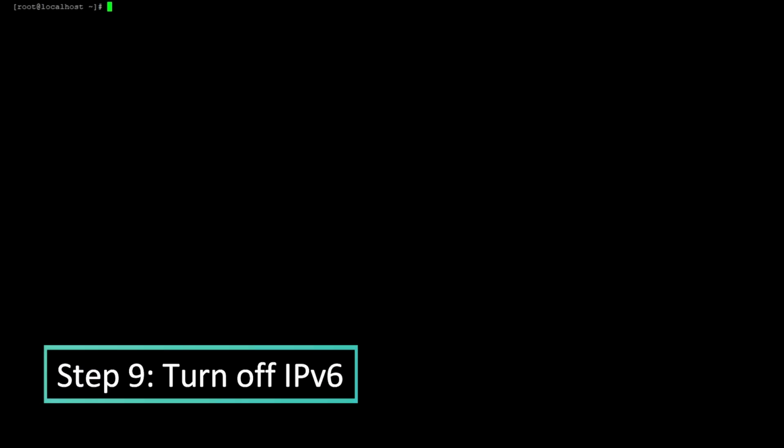Okay, the next step is to turn off IP version 6. If your network applications are not using the IP version 6 protocol, then disable it to decrease the attack surface. You can do this by editing the file which is located at this path. The network card may be different, so you can use your network card name.